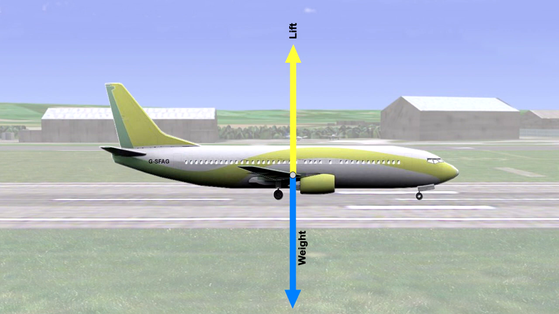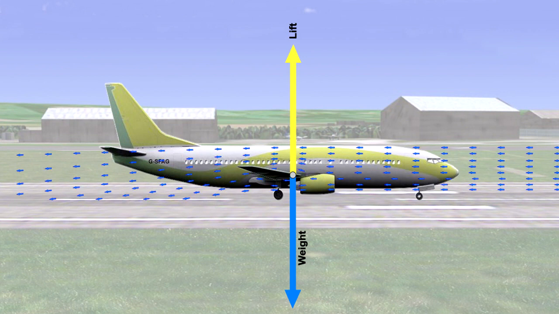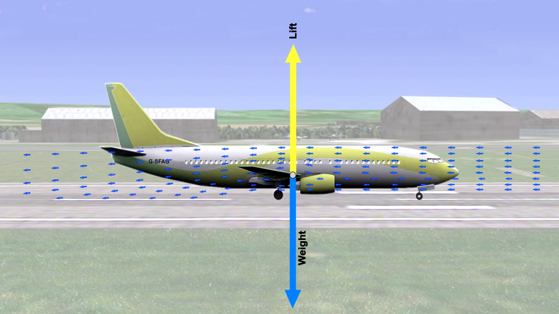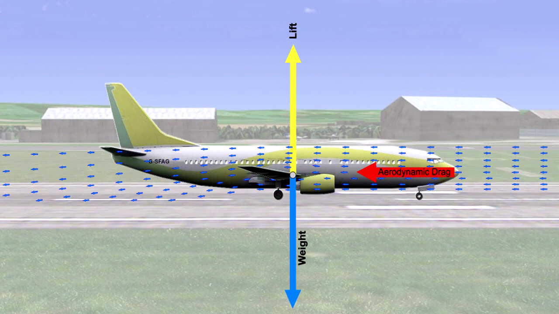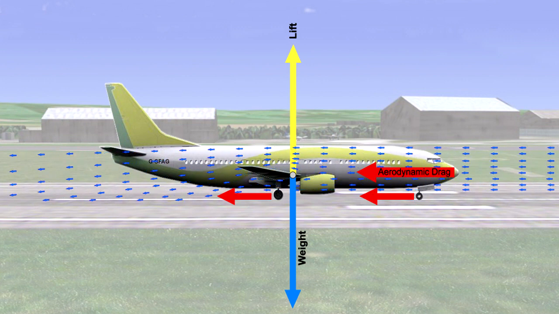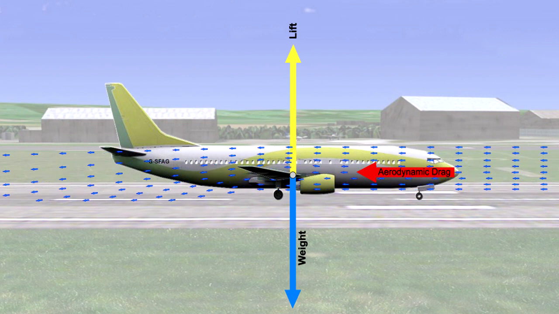There is one more force to consider. As the aeroplane accelerates down the runway, it will encounter several forms of resistance, called drag. Resistance from the air is called aerodynamic drag, and resistance from the wheels and the runway is called wheel drag. We'll deal with aerodynamic drag first.